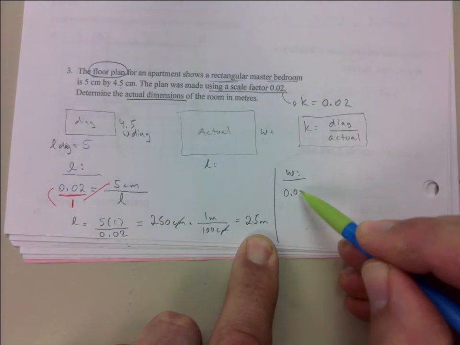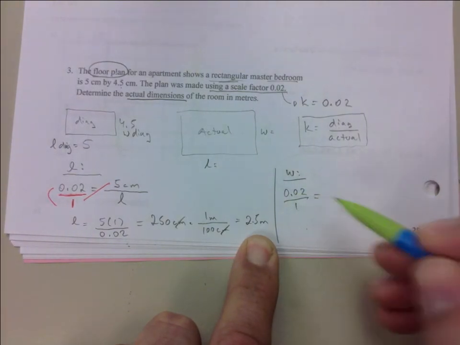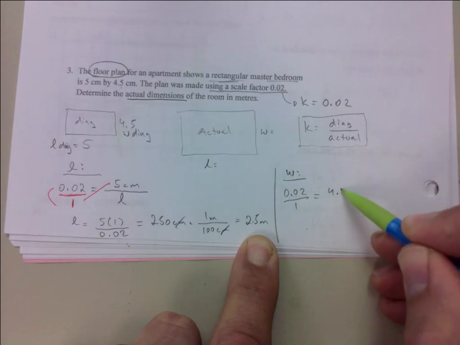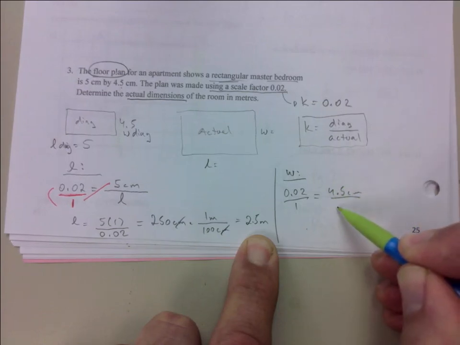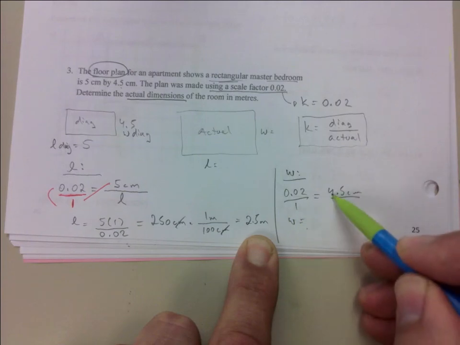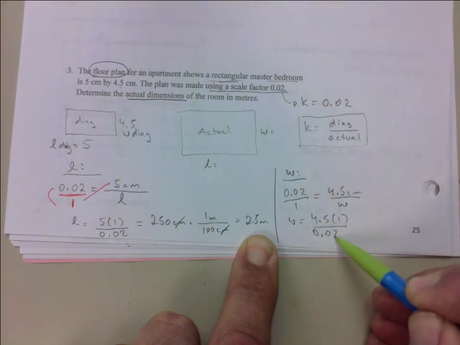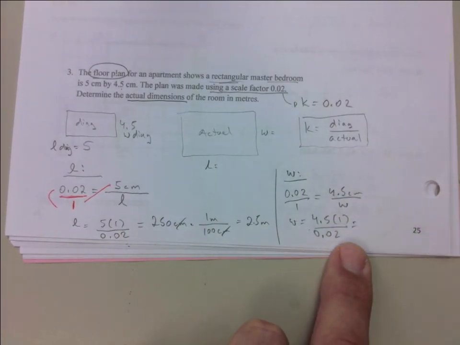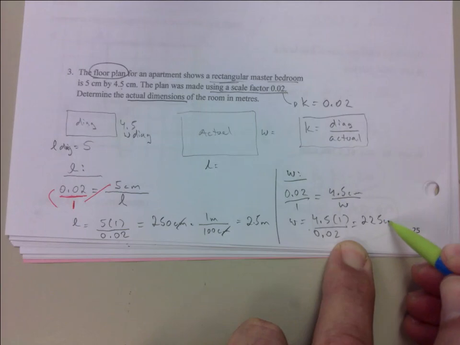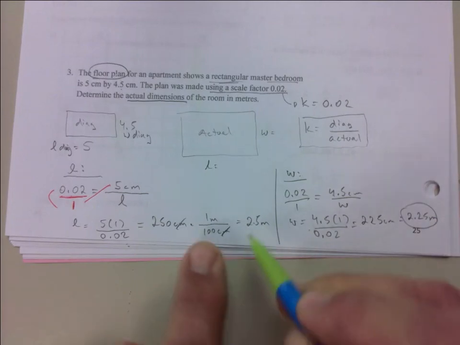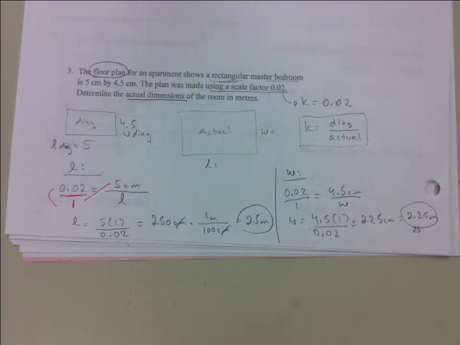I'm just going to set it up one more time. Over 1, I'm going to say the width is 4.5 centimeters. I'm going to figure out the width. The width is 4.5 times 1 divided by 0.02. And it's 225 centimeters, which is 2.25 meters. So there you go. Those are the actual dimensions of the room. The master bedroom is 2.5 by 2.25.